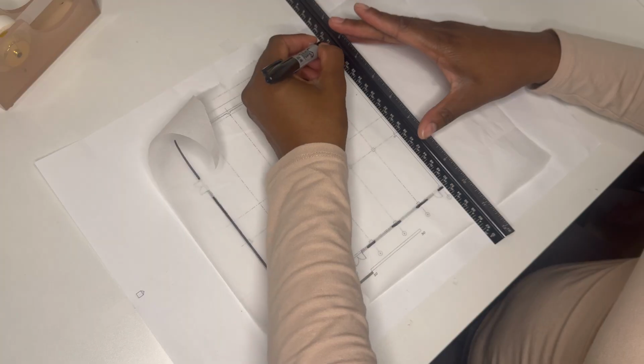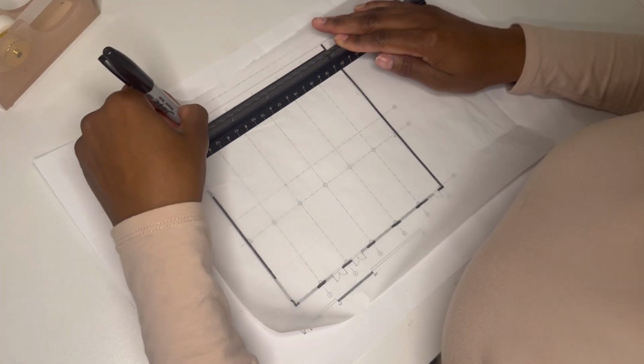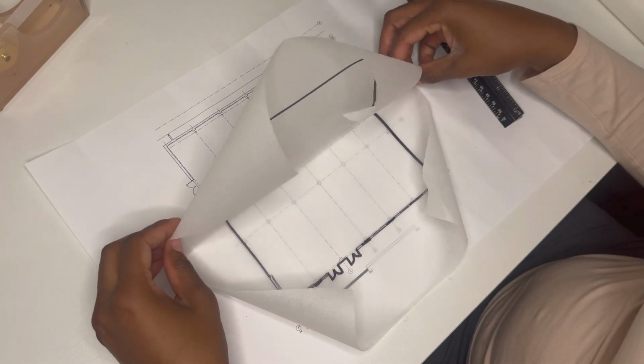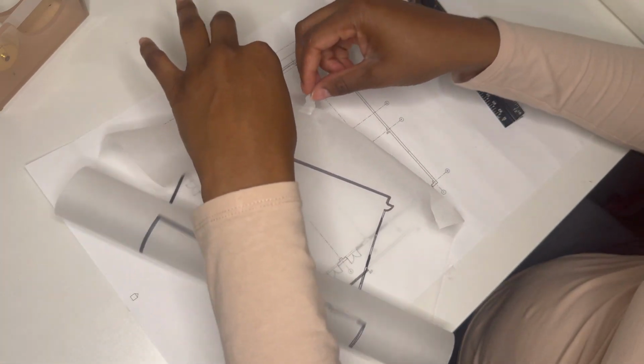If you're left-handed like me, be careful. Don't smudge, especially if you're writing with a micron pen. Now that you've got your walls, doors, and windows drawn, you can take this off and remove the underlay of the original floor plan.